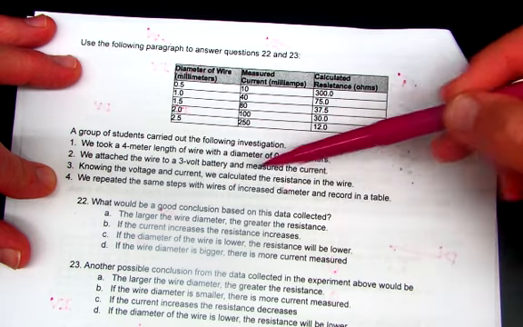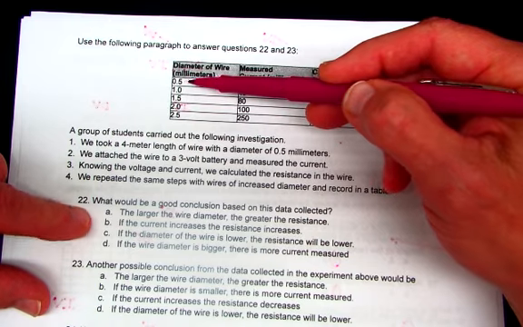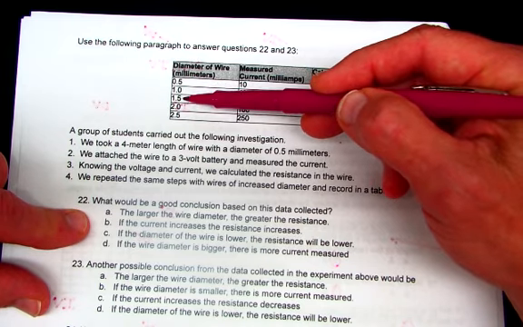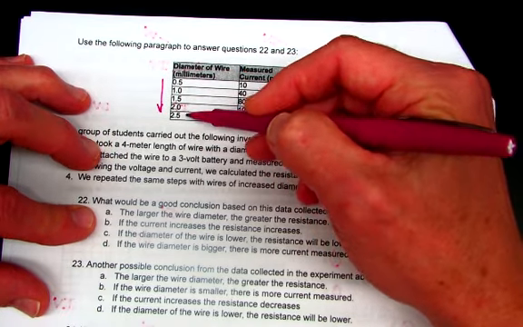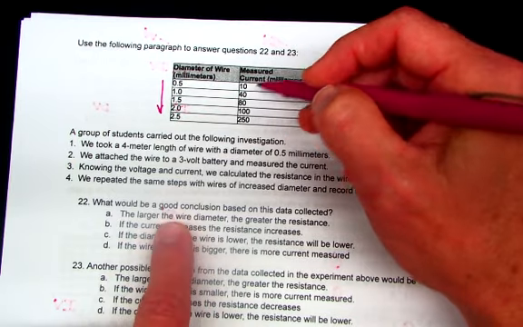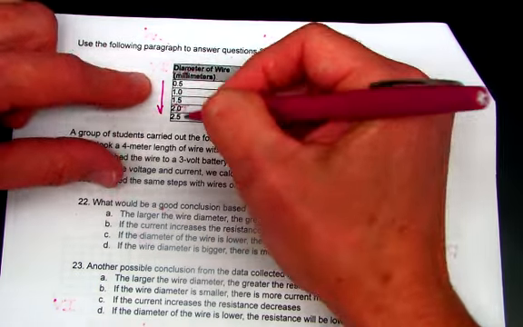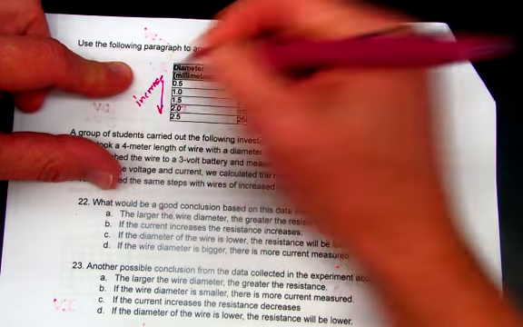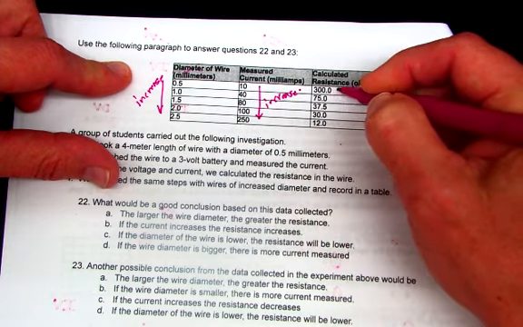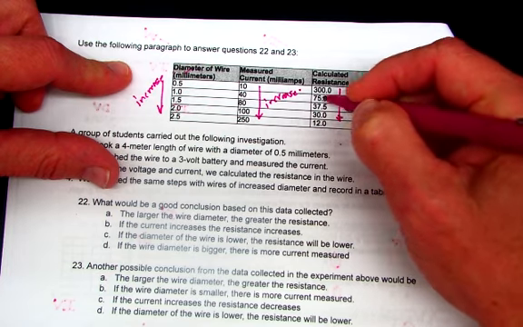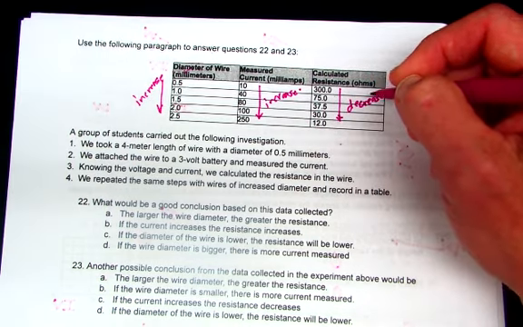They repeated the same steps with increased diameter wires. If we take a look here, they increased the diameter of the wire from 0.5 to 1 to 1.5 to 2 to 2.5. So as you go down the chart, the diameter of the wire is increasing. What happened with the current? They measured the current, and as the diameter increases on the way down, the current also increased. But as you go down, the resistance actually decreased. So we've got two things going on here. Let's see if we can figure out by the choices which one's best.